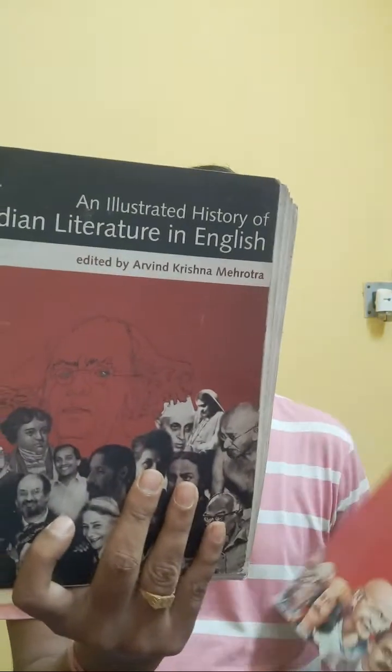Apart from that book, I also have this book, An Illustrated History of Indian Literature in English by Arvind Krishna Mehrotra. So I have this book of Indian literature, okay. Here you can see the contents. This is also Arvind Krishna Mehrotra. The contents are like this. This is also a very important book. Everything is given in this book.